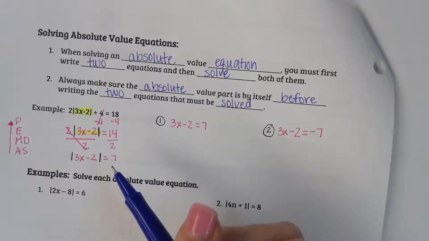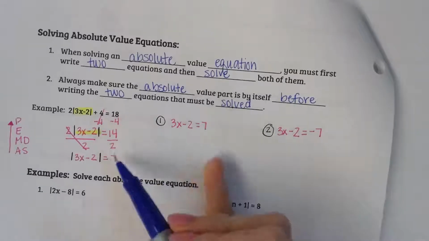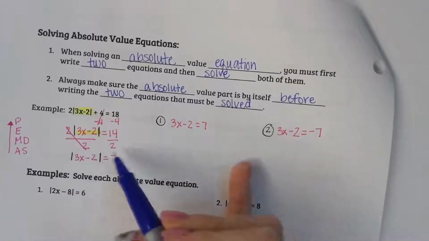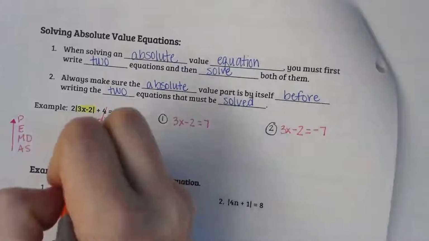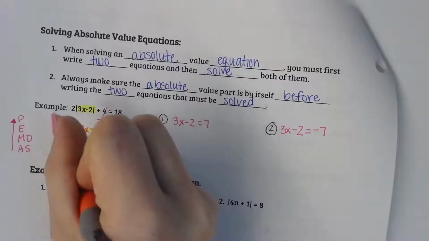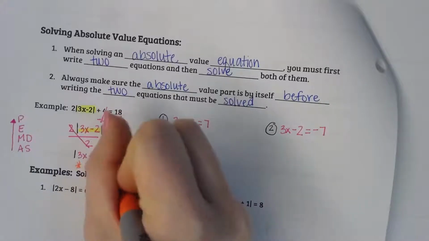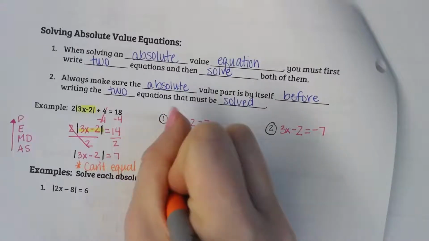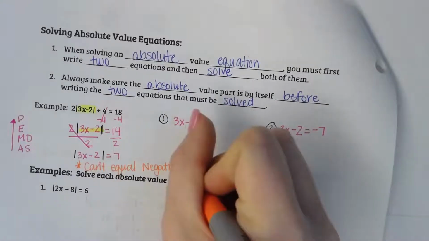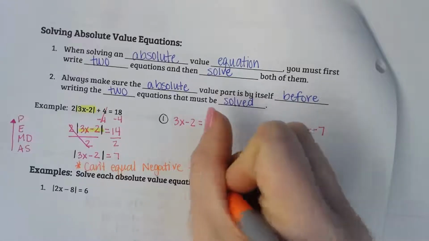And after you get this all by itself, you can't have any negatives. So it can't equal a negative. If it does, that means that it is no solution.